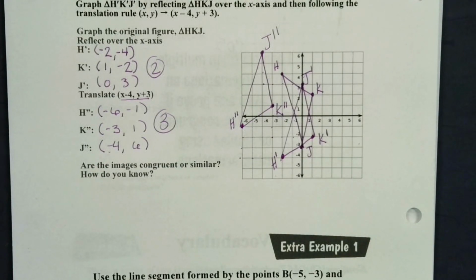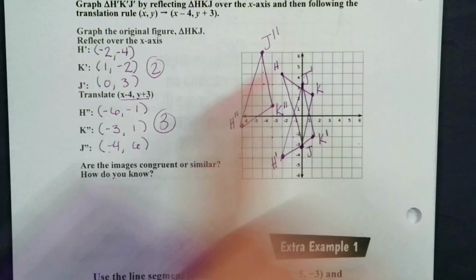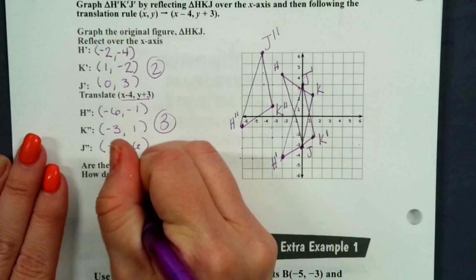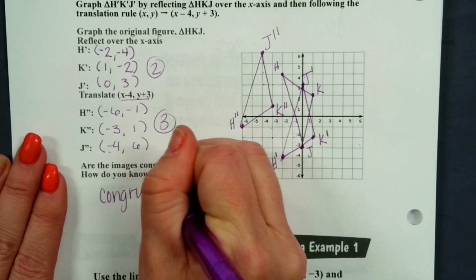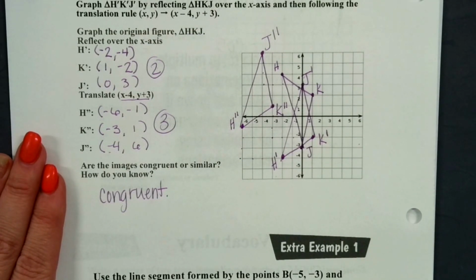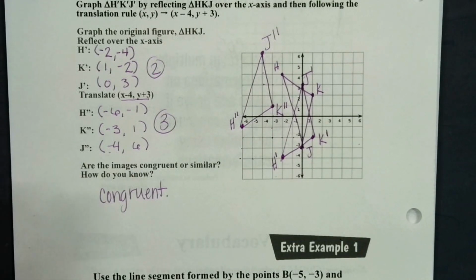Are these similar or congruent? Are all these similar or congruent? Congruent. What is the only one that will make a similar one? When you do what? Dilation. The only time you will ever get a similar one is when you use dilation. If you use rotation, reflection, translation, they will all be congruent.